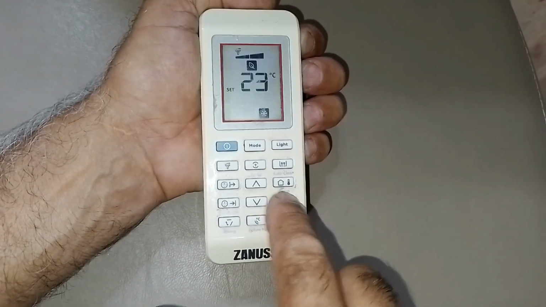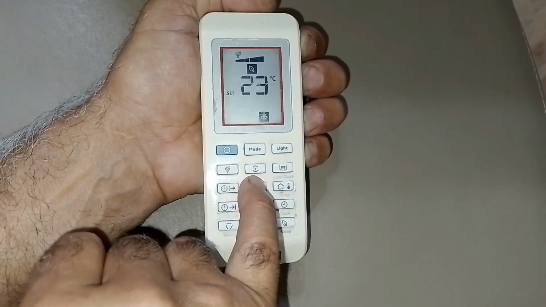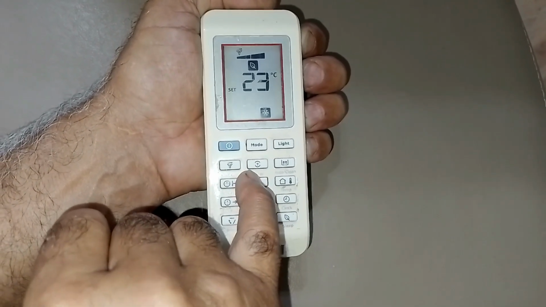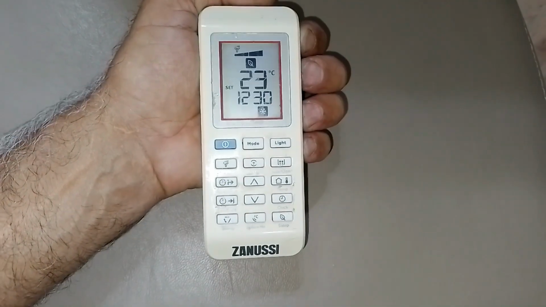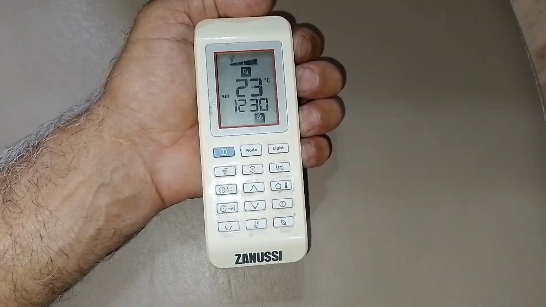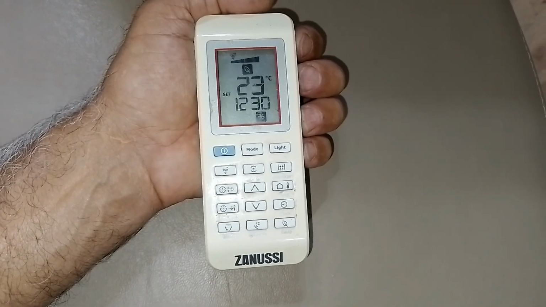To set the air conditioner's clock, we press the clock button. With the help of the temperature buttons, we set the time to, for example, 12:30 and press the clock button again to confirm. Setting the clock on this air conditioner is essential for the timer to function properly.